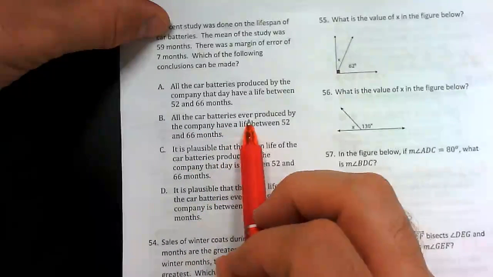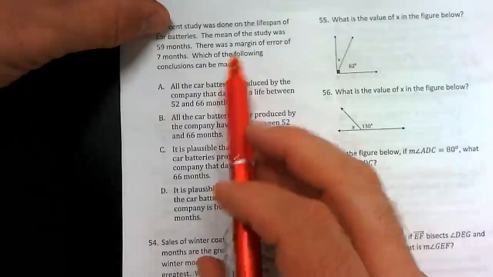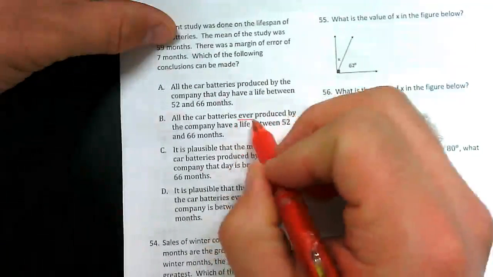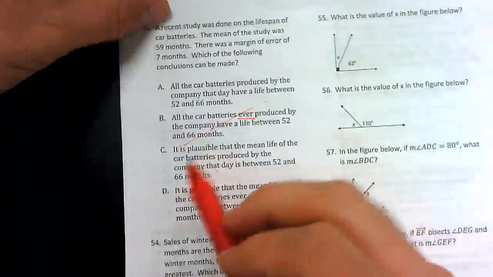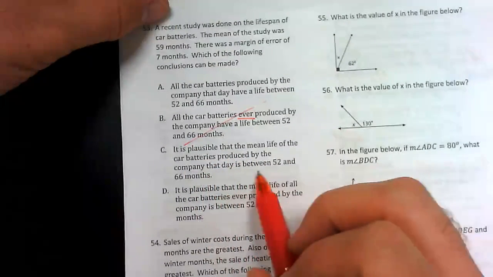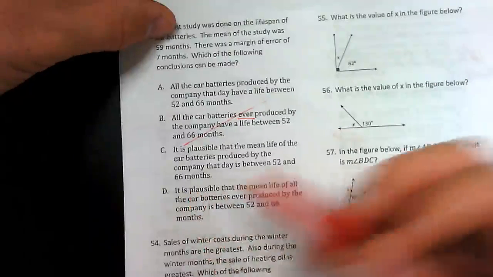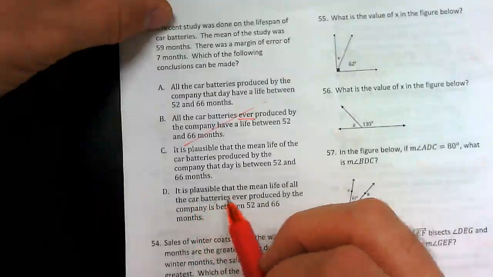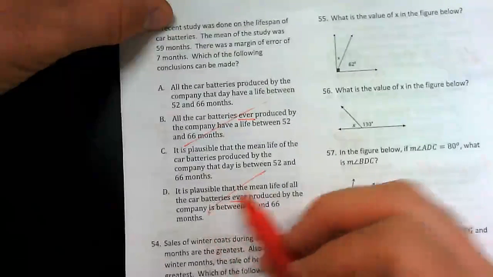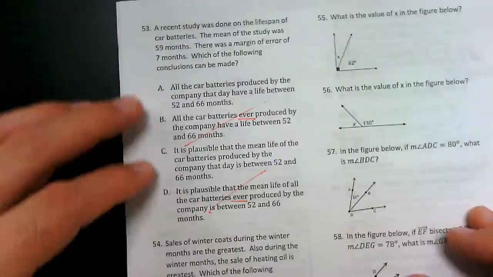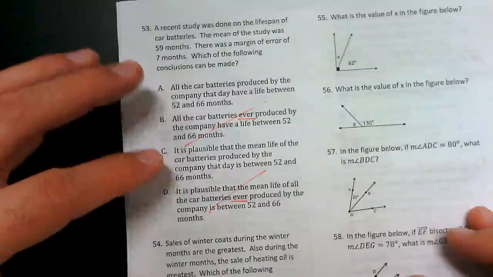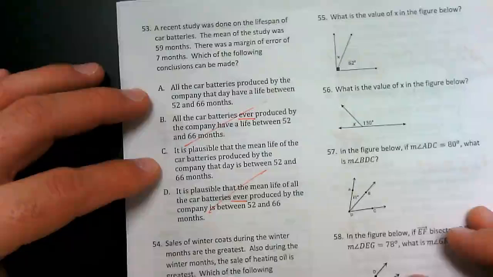All car batteries ever produced, well, this is only a study done on that day, so we definitely can't say ever. It is plausible that the mean life of the car batteries produced by the company that day was between... It is plausible that the mean life of all car batteries ever produced, again, they use that word ever. So, the only options that look like they might be somewhat good, because it's just talking about the batteries produced on that day, is A and C.